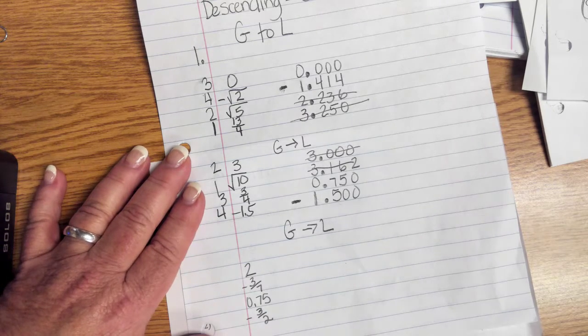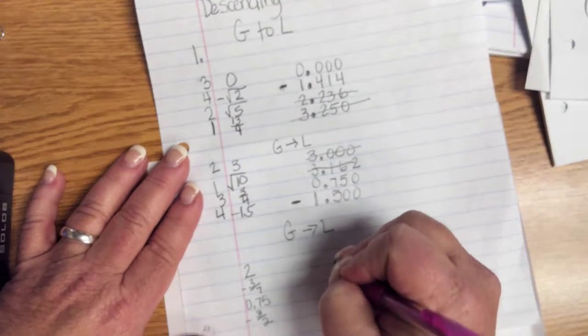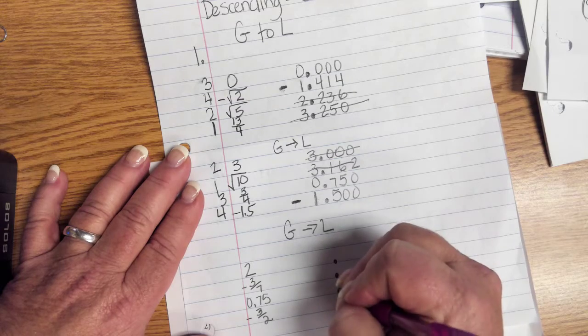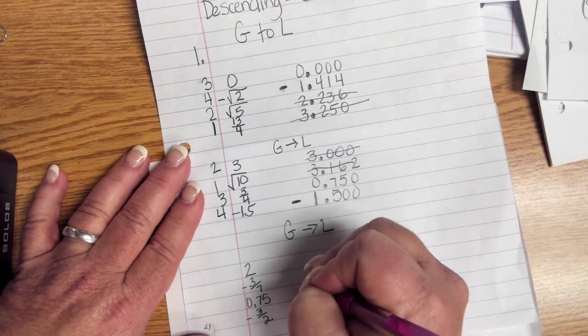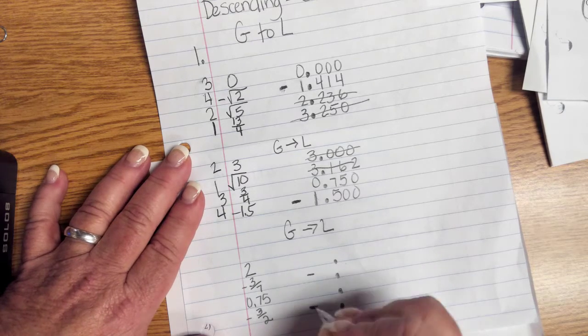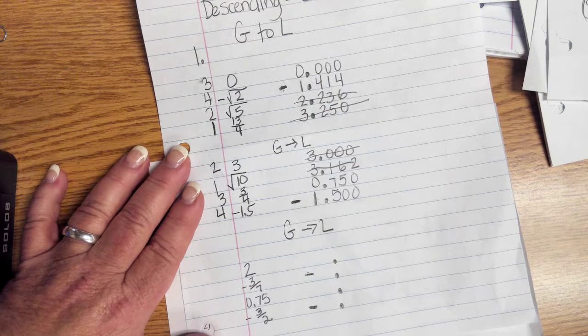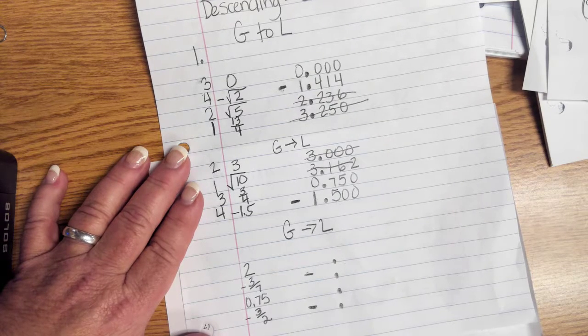And then what's the next thing I'm going to do before I start? I'm going to come over here and make my decimal points. And anything that's negative, I'm going to make those negative signs nice and dark so I don't forget about them. Okay? All right. So, 2. How do we write 2?